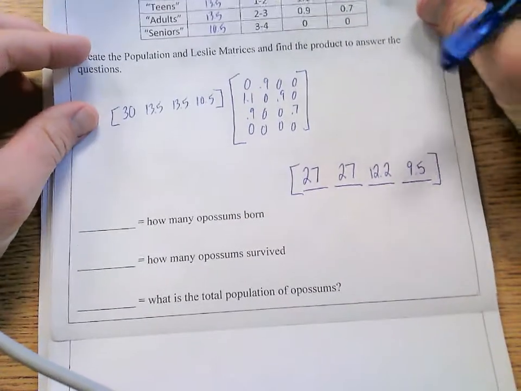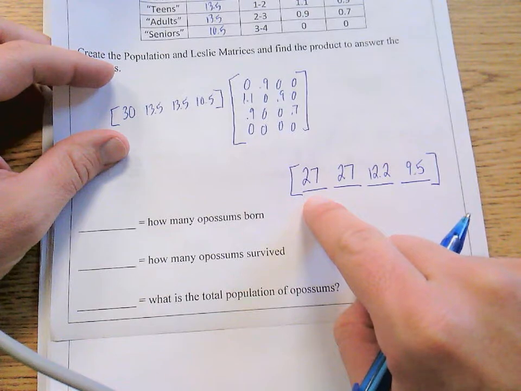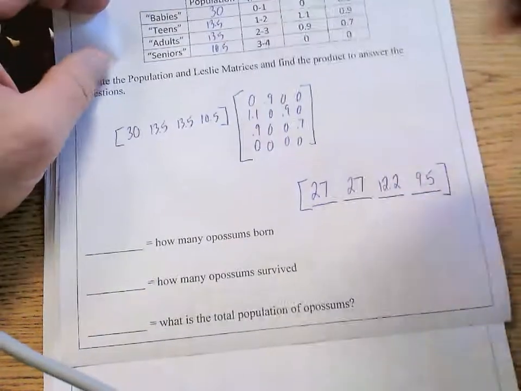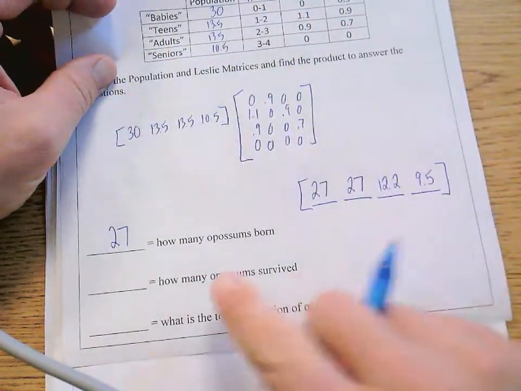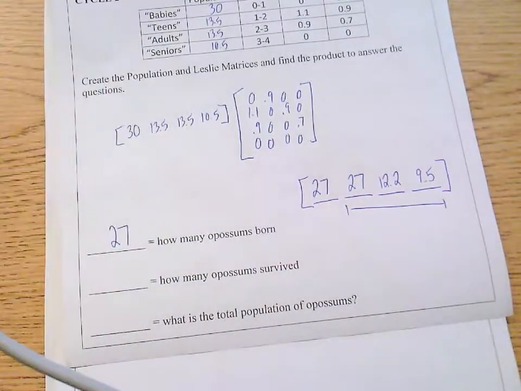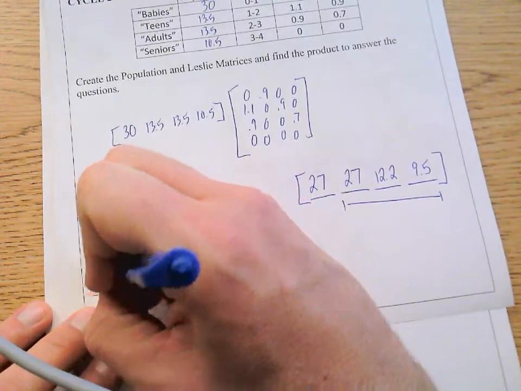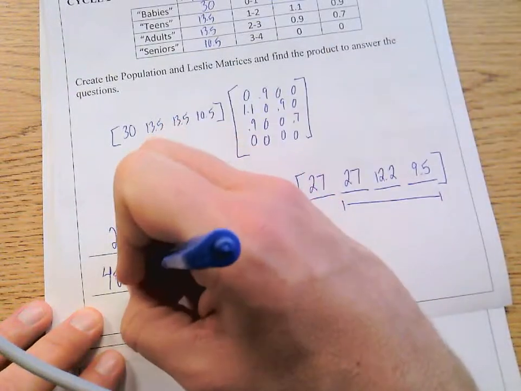So how many possums were born? Remember, the first number in the matrix tells you how many are born. There it is. See the babies? So how many possums were born? 27. How many survived? Remember, it is from here to there. Those are my survivors. So 27 plus 12.2 plus 9.5, you get 48.7 possums, which we'll just round to 49.